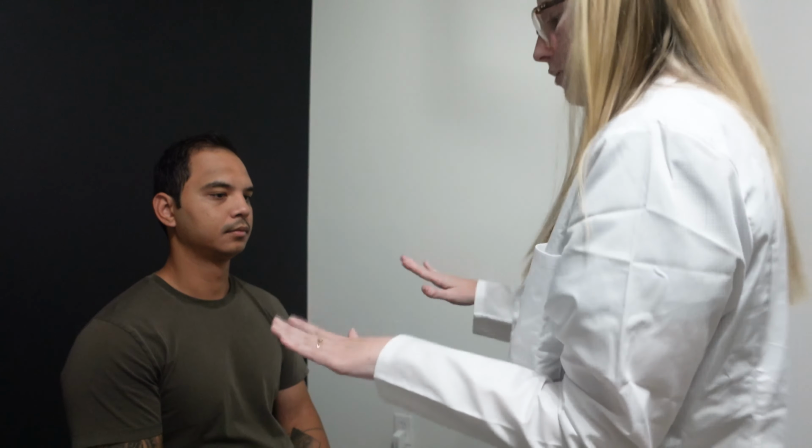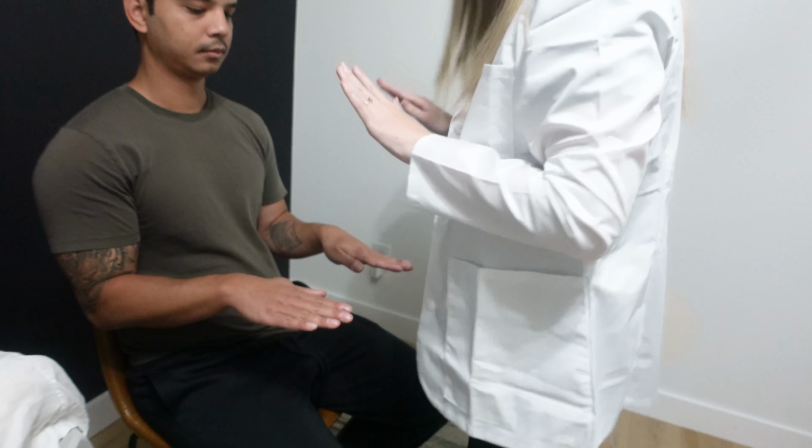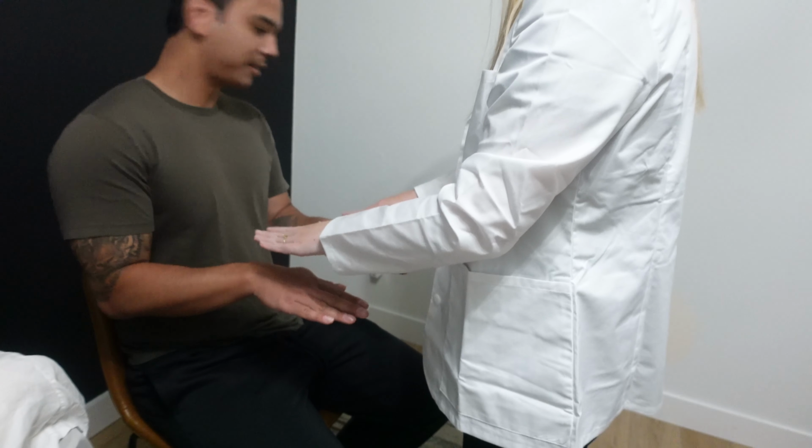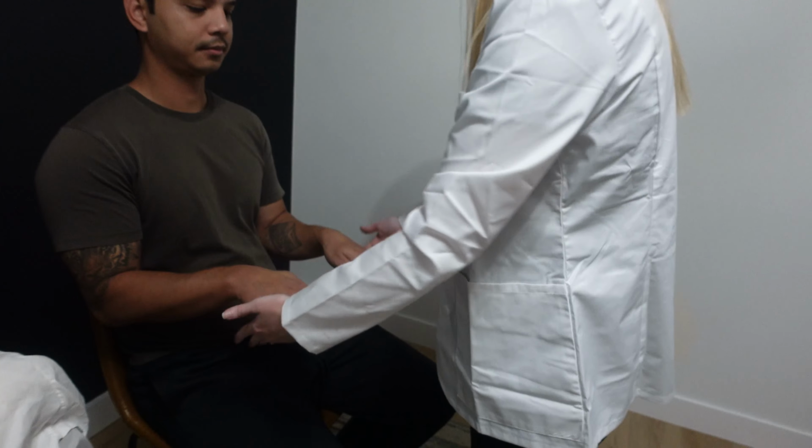Moving on from the hand strength to the elbow strength, I'm going to have you put your arms out like this. Yep. So with your arms out like this, I'm just going to push down and then try to resist me pushing down. Okay, and then the opposite, I'm going to push up.